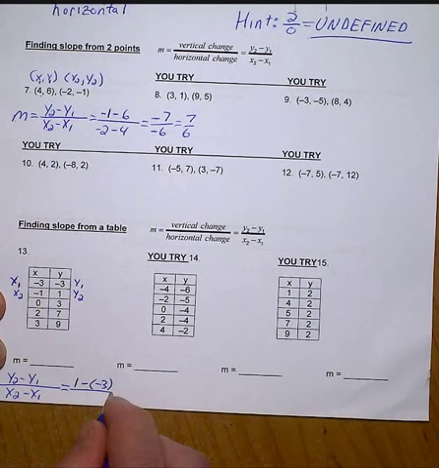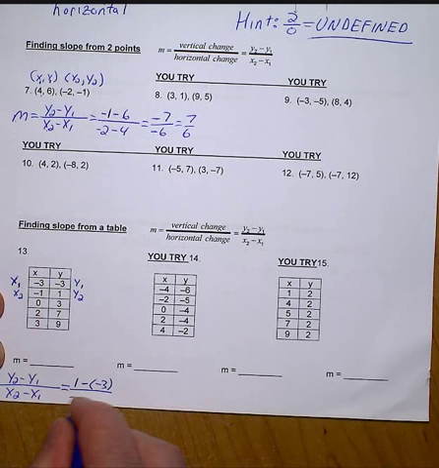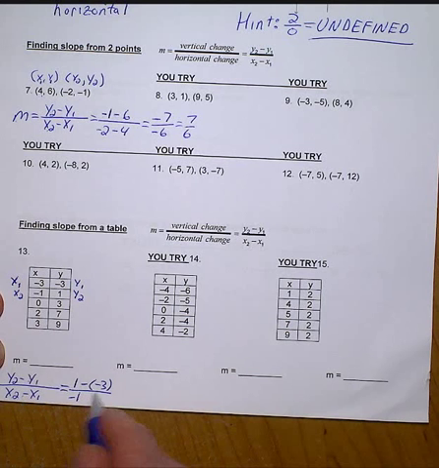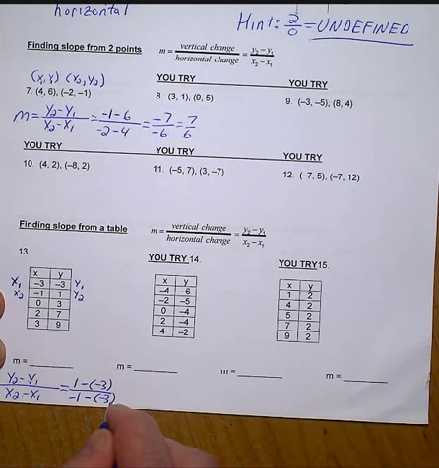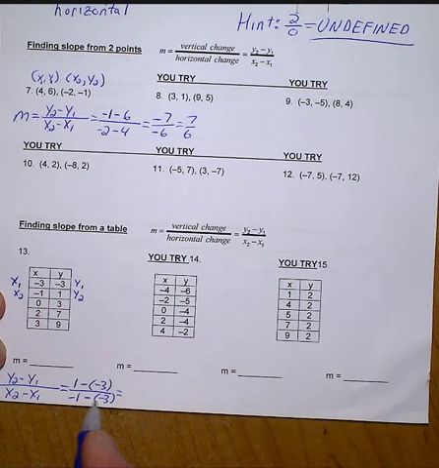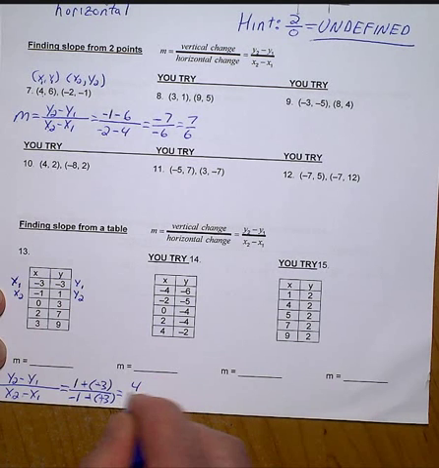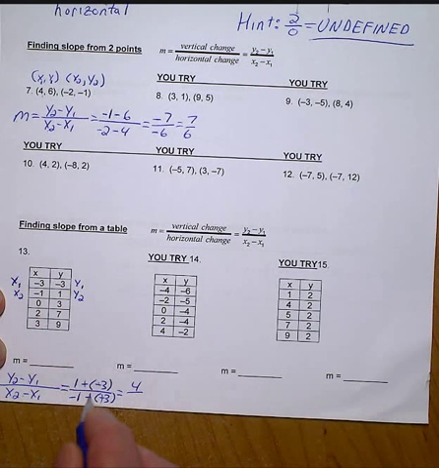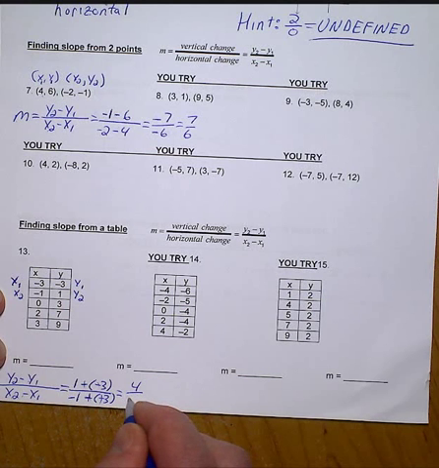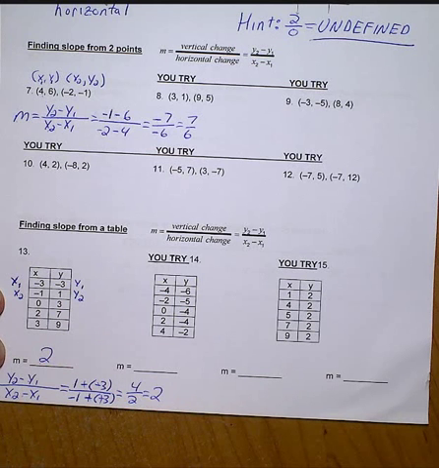All over x2, which is negative 1, minus, what's x1? Negative 3. Remember, same change, right? So this turns into a positive. So it's 1 plus 3, which is 4. Negative 1 plus 3 is a 2. 4 over 2 is just 2. So the slope over here is 2.